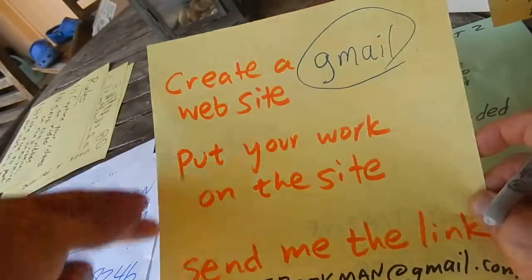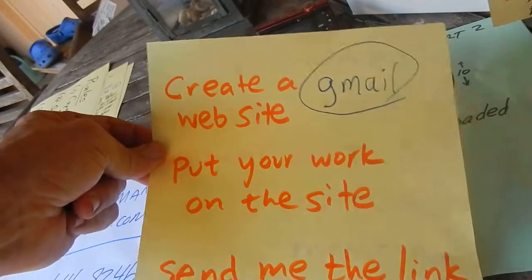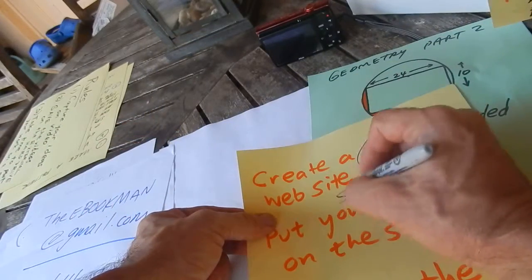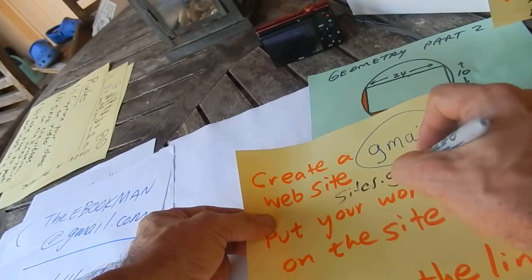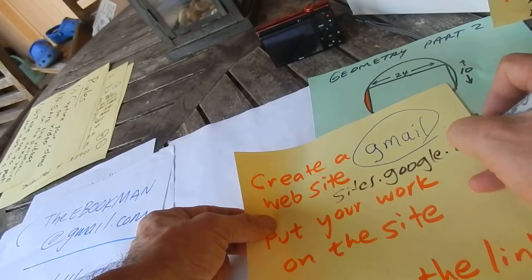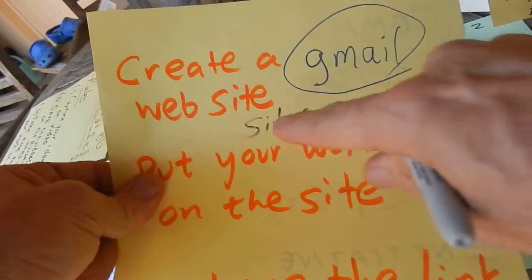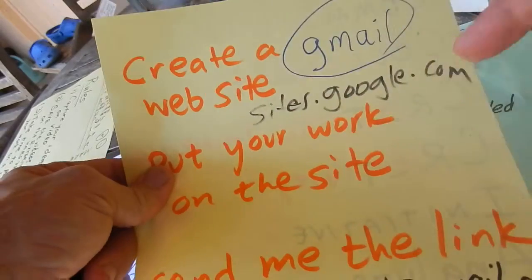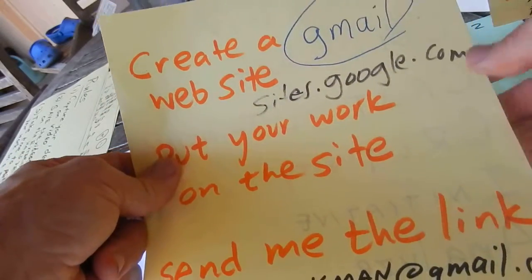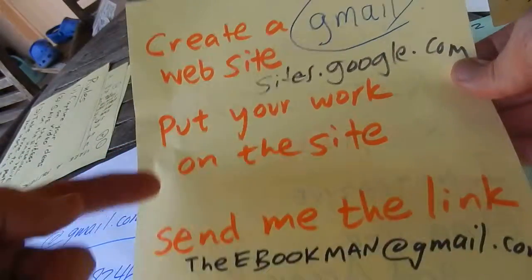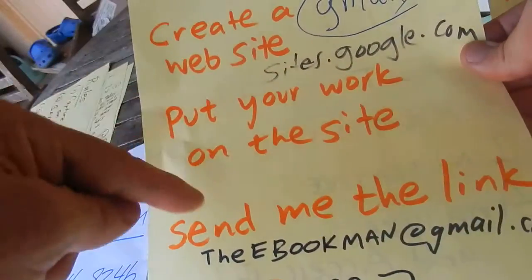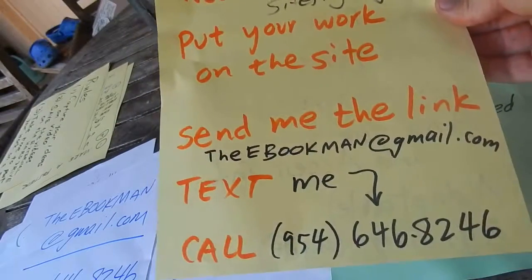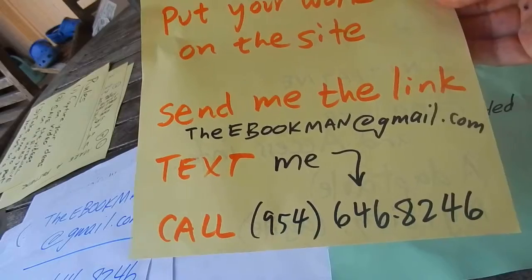That's an idea. If you have a Gmail account, there's a free website at sites.google.com. It allows you to create a free website. You can type out your steps on that site, and then send me the link. Thank you for your time.